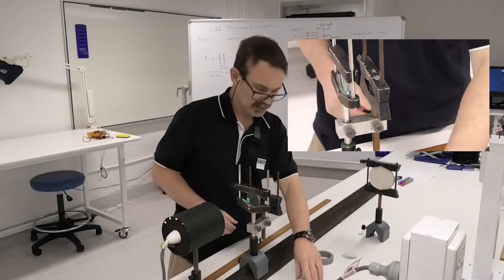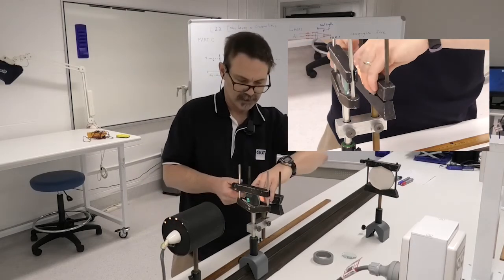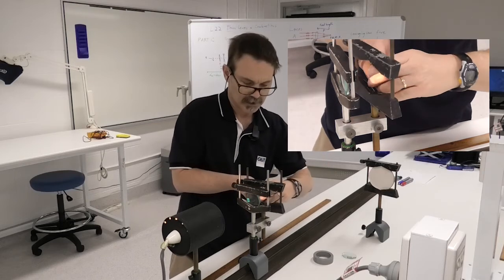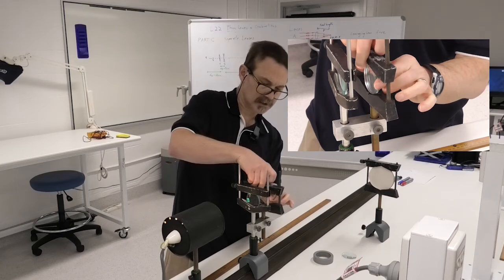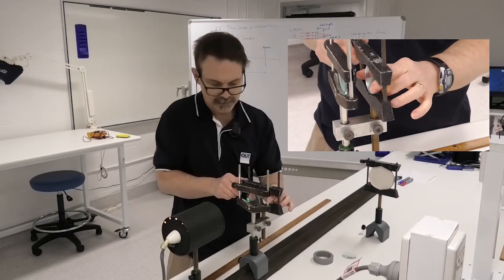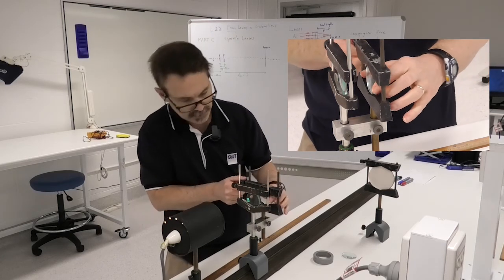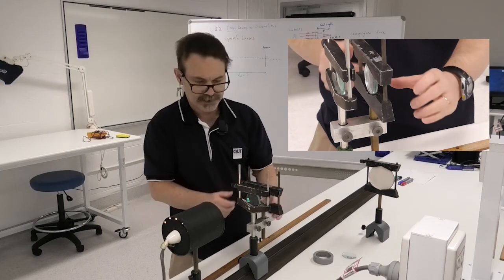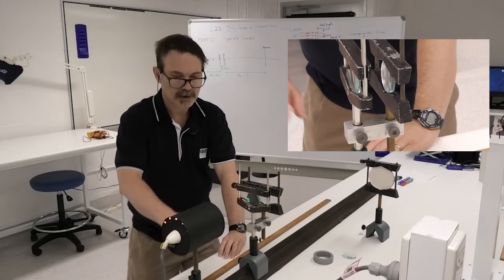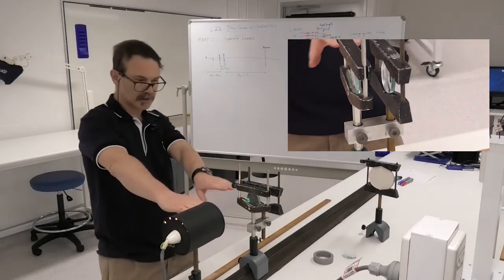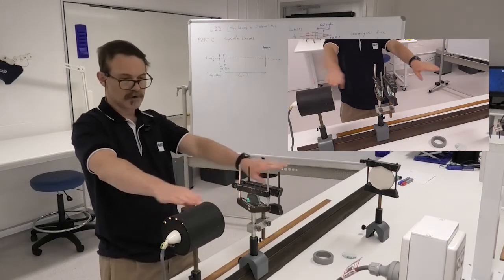Just tighten it up a bit so it doesn't fall out. Lens C is the one behind, like so.